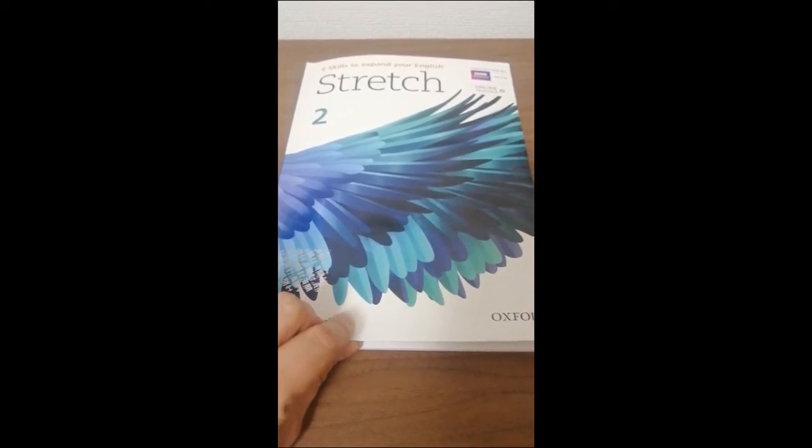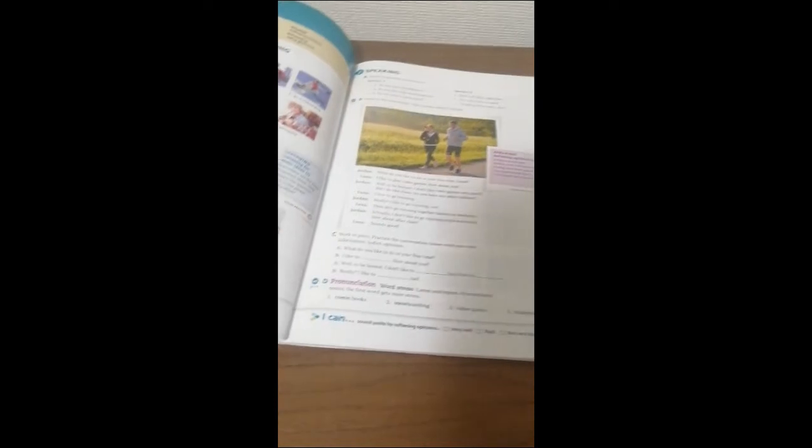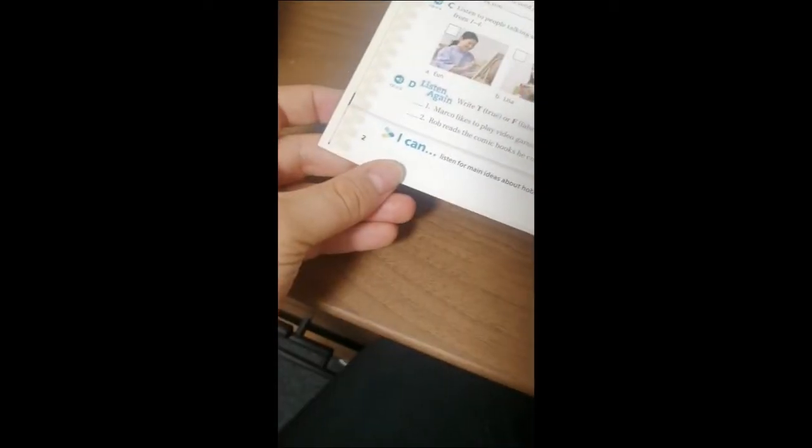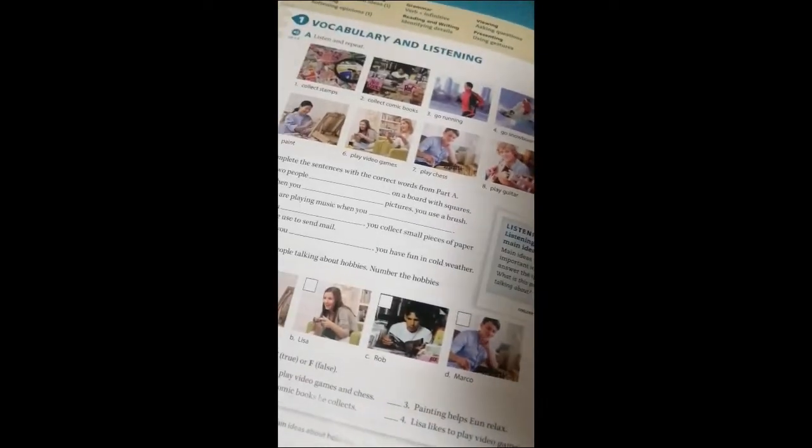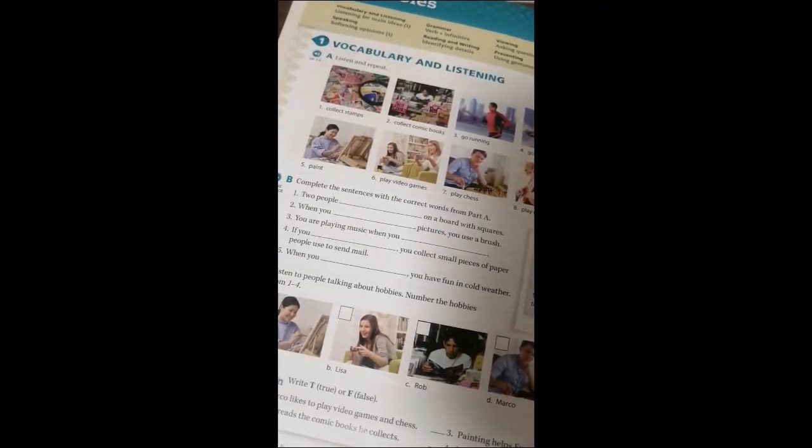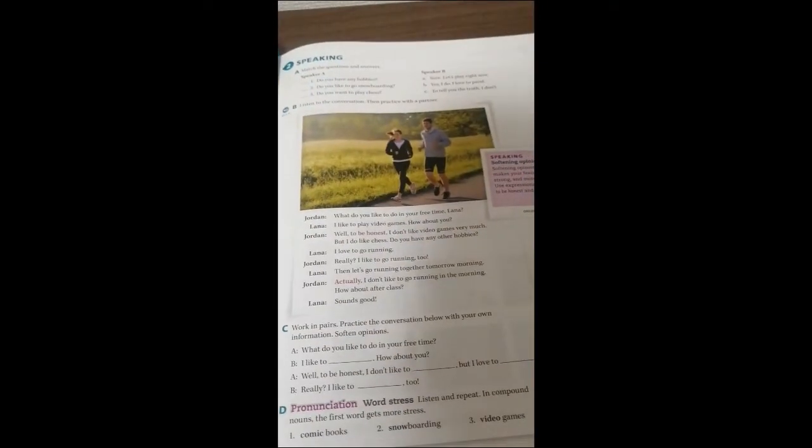For next week's activities, you should complete pages 2 and 3, the vocabulary and listening activities, and the speaking activities.